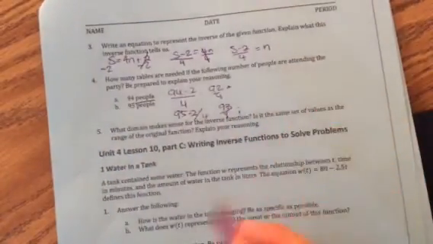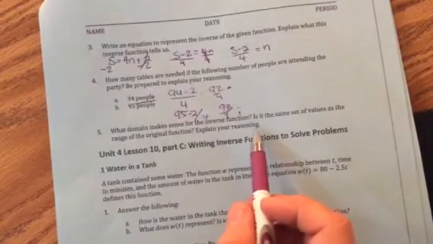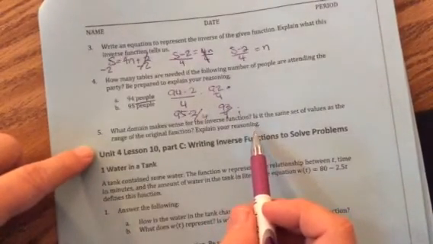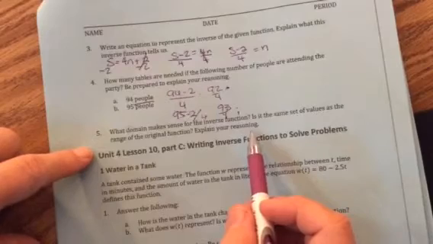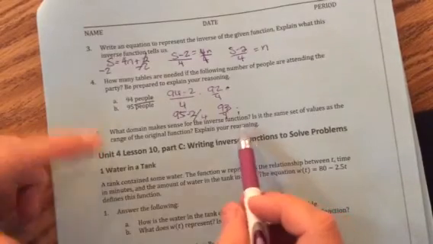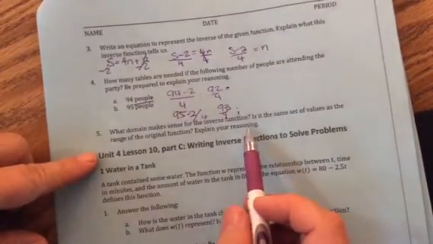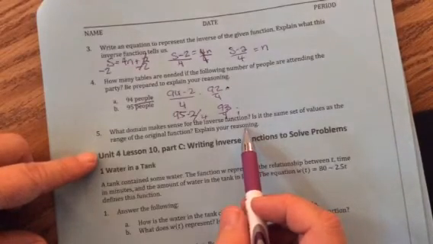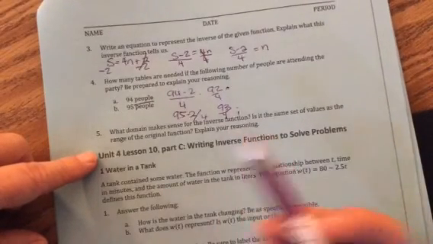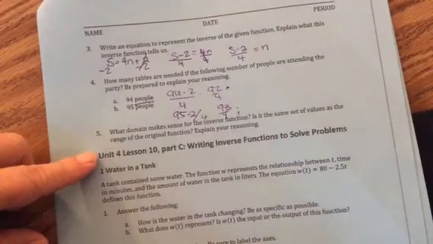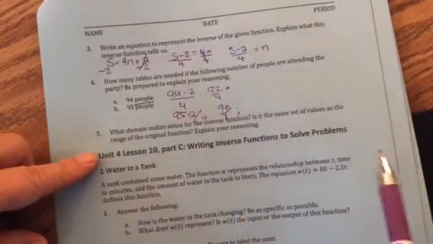So it's asking what domain makes sense for the inverse function, and is it the same set of values that you would have had for the previous. So you can have any number of seats for your domain, knowing that possibly it is not going to be limited to some of the numbers as it previously was.